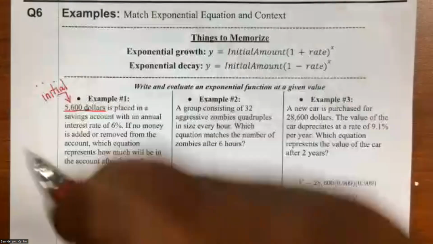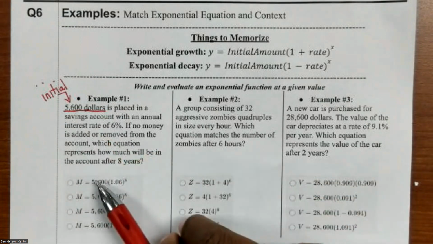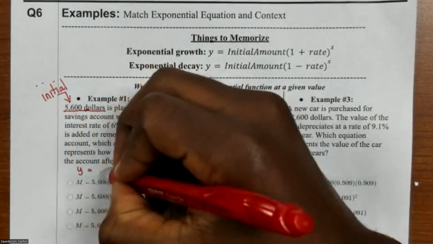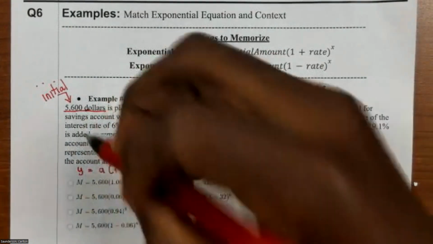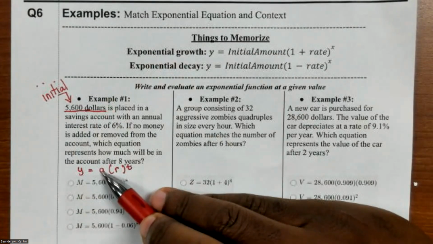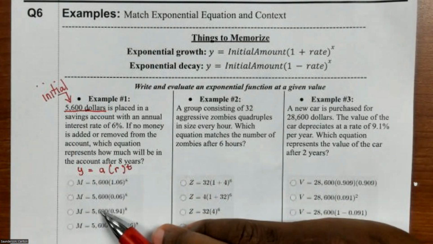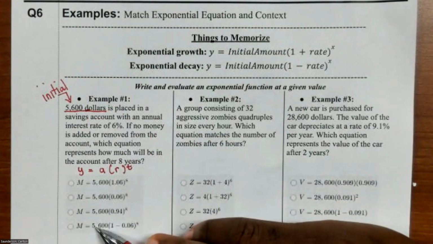So that 5,600 is your initial value. When I check my general form, y equals a parentheses r to the exponent t, we do see that a, which represents the initial value, is indeed 5,600 for all of these options. So for all of them, the initial value was correct.